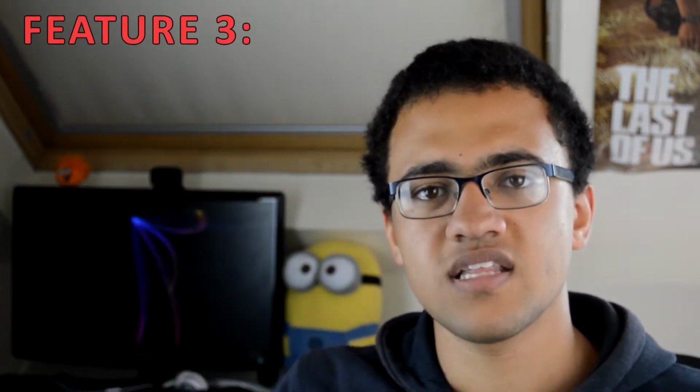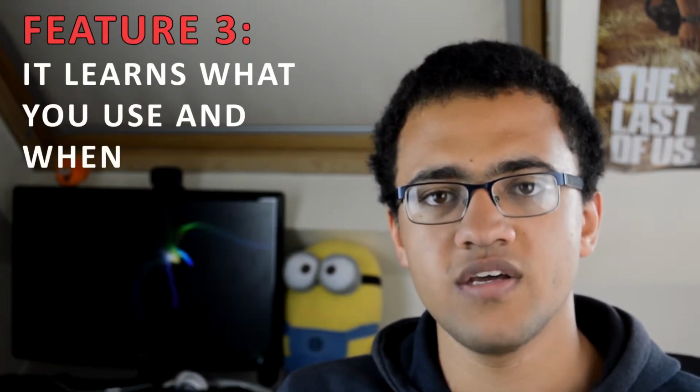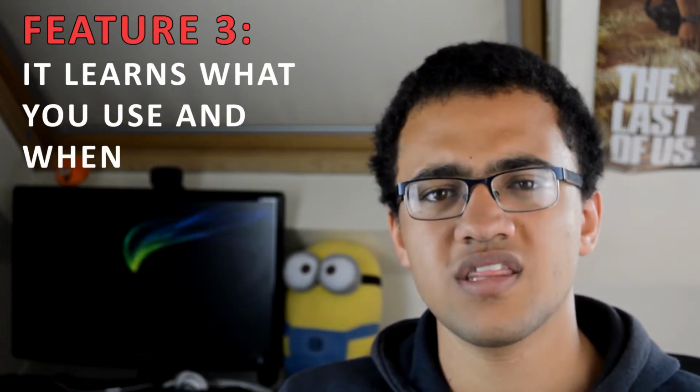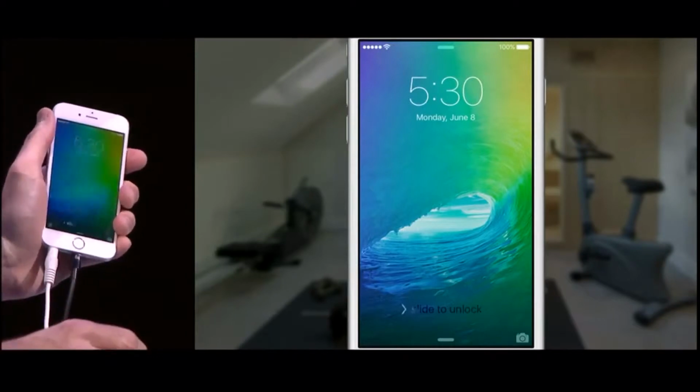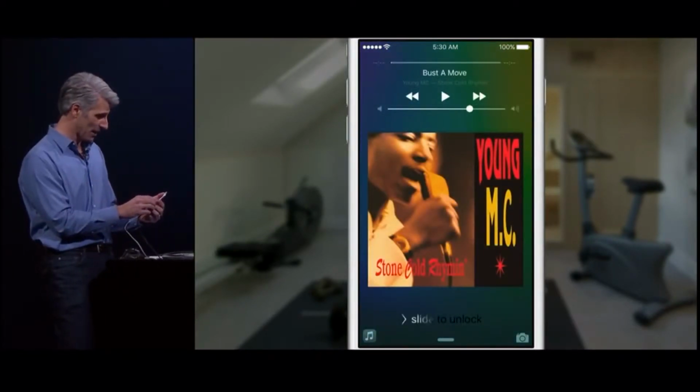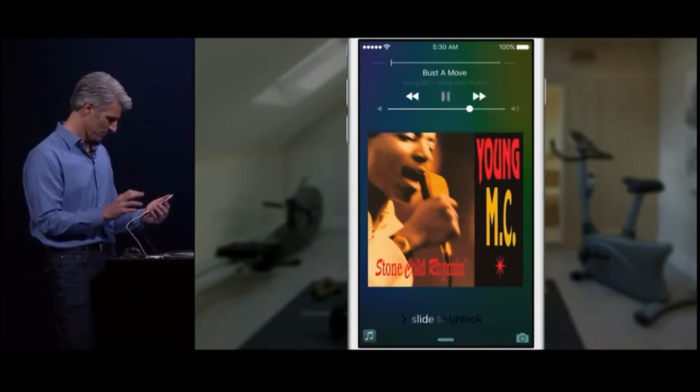So the third thing is that the phone learns what you use and where you use it. So it's going to be able to show you recommendations in context of what it thinks you want to do. For example, if you put headphones into the phone and you're in the area where you usually run, then it's going to bring up your running playlist, or at least the music app, I think. And perhaps if you're in the car, as they showed in the conference, then it might show your audiobooks, because you usually listen to audiobooks in the car.